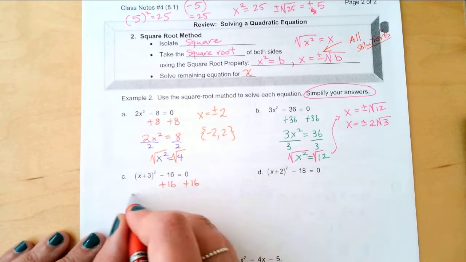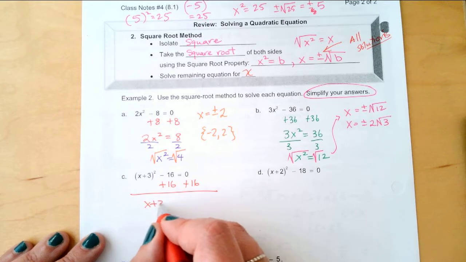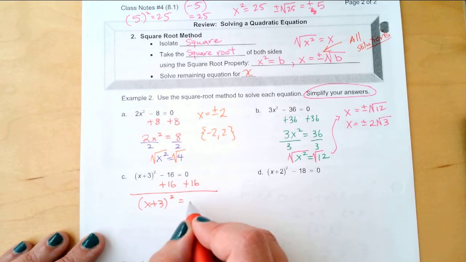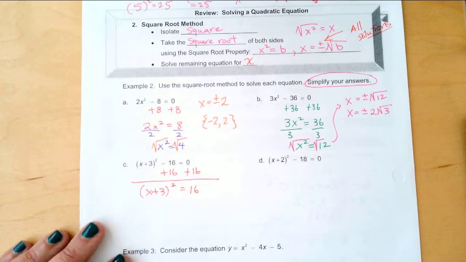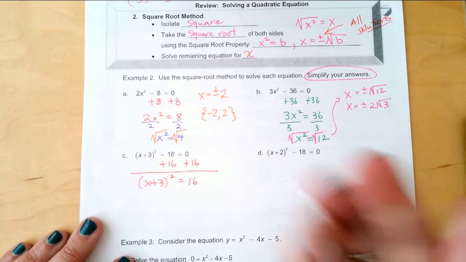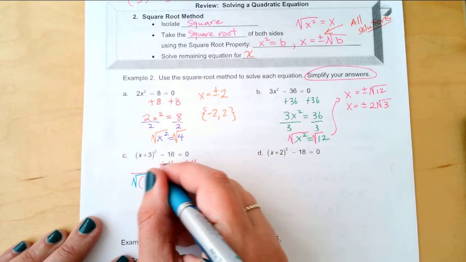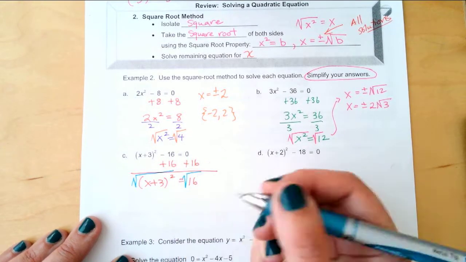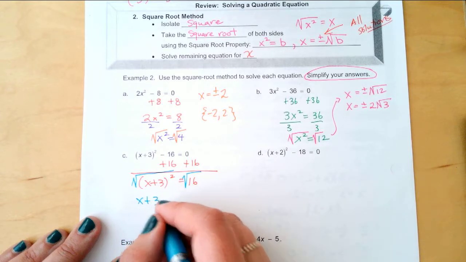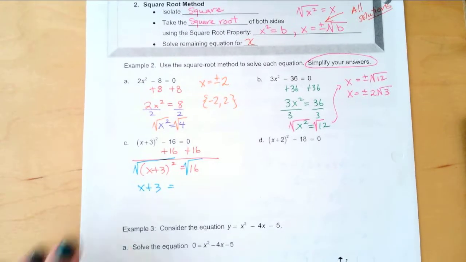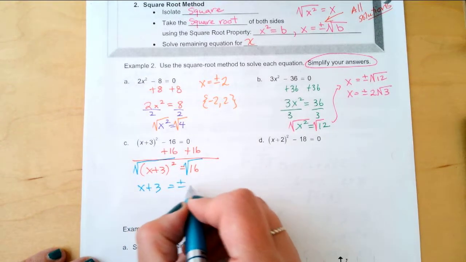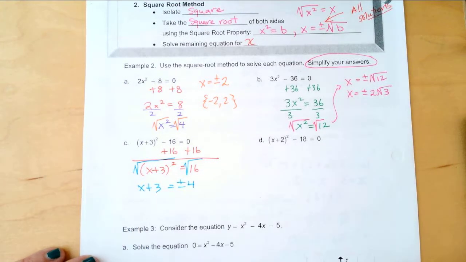Add 16 to both sides, right? I get x plus 3 squared equals 16. What can I do now to get rid of that square? Opposite of square is square root. I can undo the square using the square root. So I have x plus 3 equals what? Plus or minus 4. I'm so glad you remembered the plus and the minus.